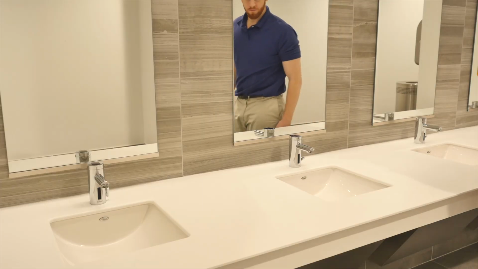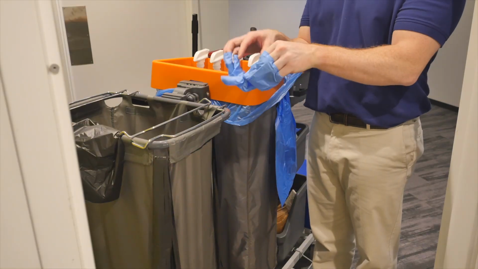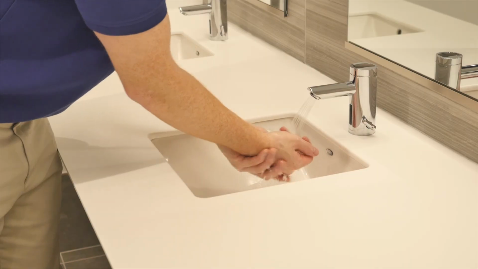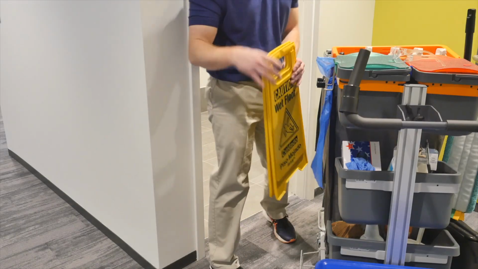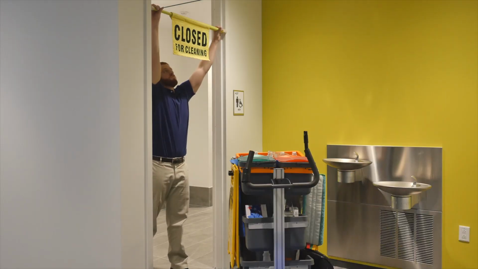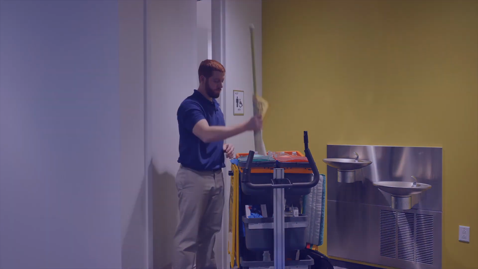After the floor has completely dried, visually inspect your work. Remove personal protective equipment and wash your hands. Then, remove wet floor signs and open the restroom for traffic. Remember, immediately report any broken or malfunctioning fixtures or equipment to a member of management.